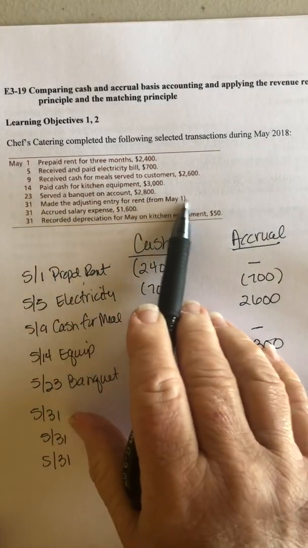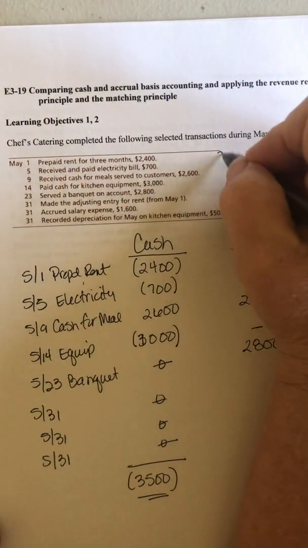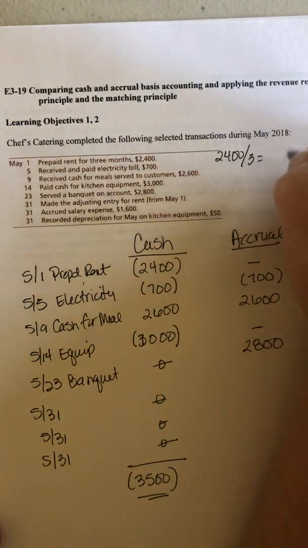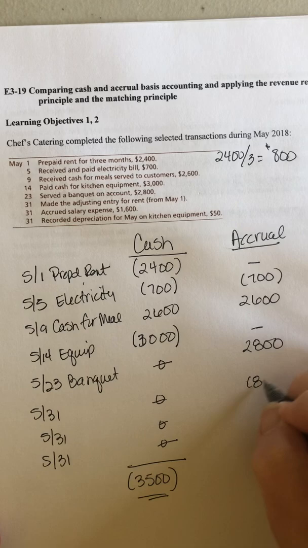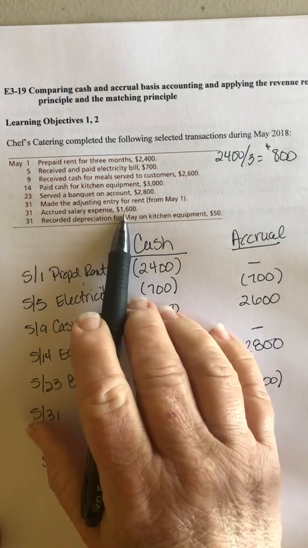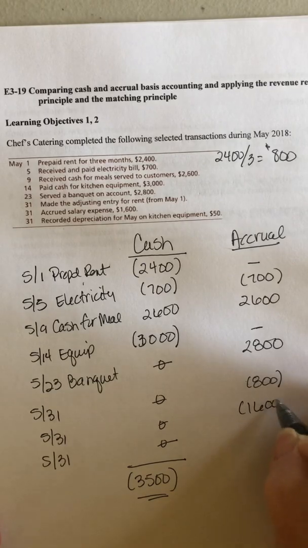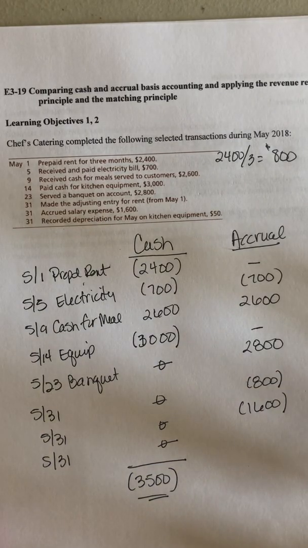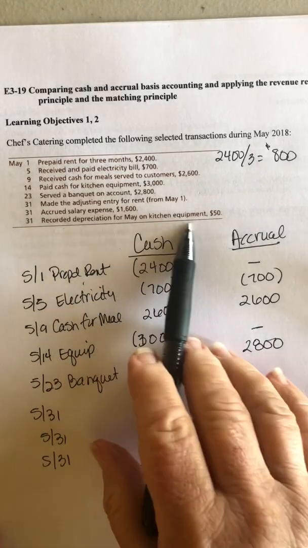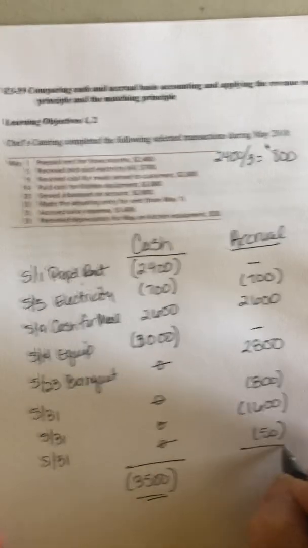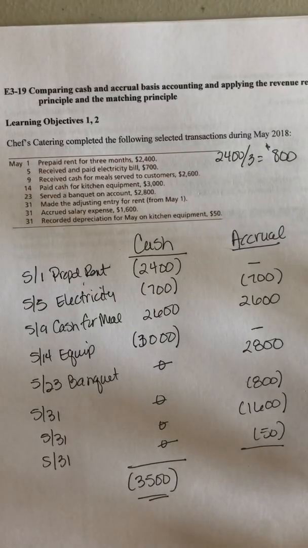All right, I made an adjusting entry for rent. That was this $2,400 up here. It was $2,400 over 3 months, so my rent is $800 a month. So I'm going to show $800 for the 1 month's worth of rent. I accrued salary expenses $1,600. People worked, and I owe them $1,600. So I'm going to have $1,600 expense, and I'm depreciating the kitchen equipment for $50. So I've got $50 coming out there. So 2,600 plus 2,800 minus 700 minus 800 minus 1,600 minus 50.